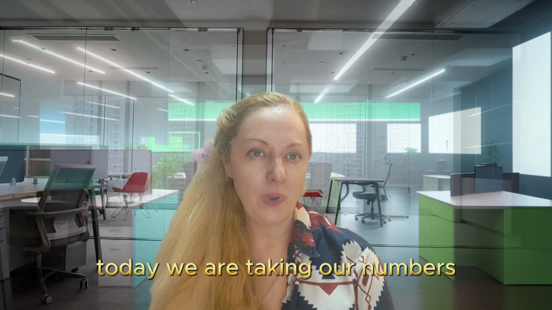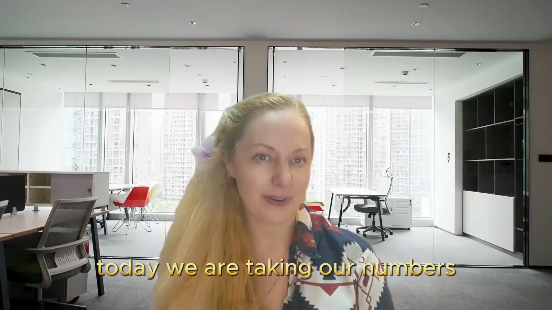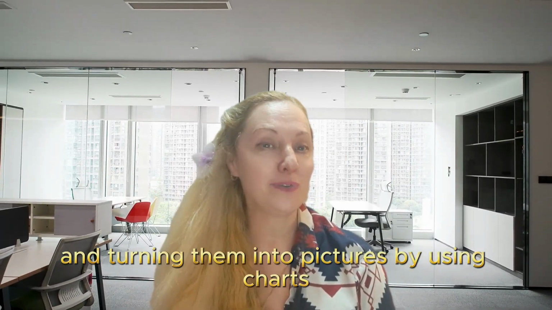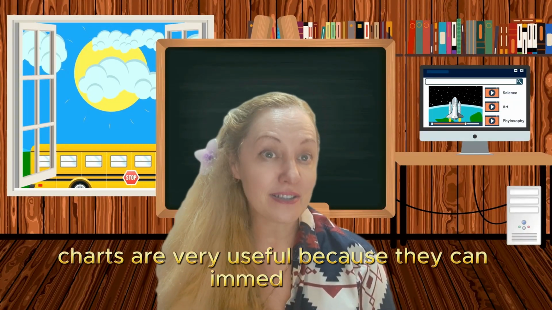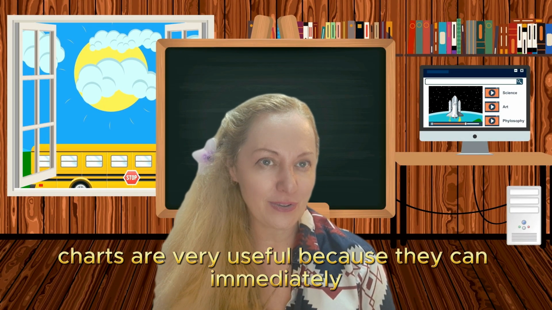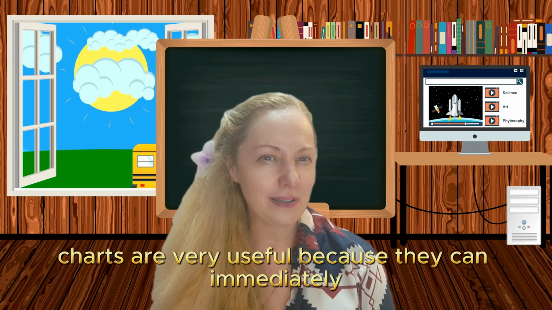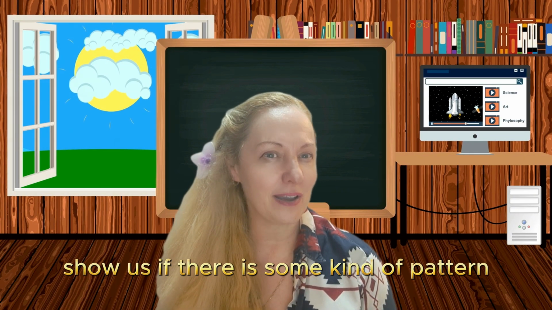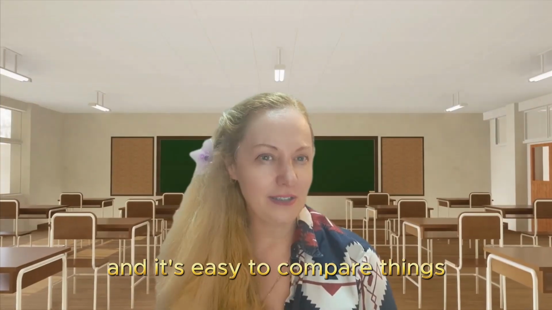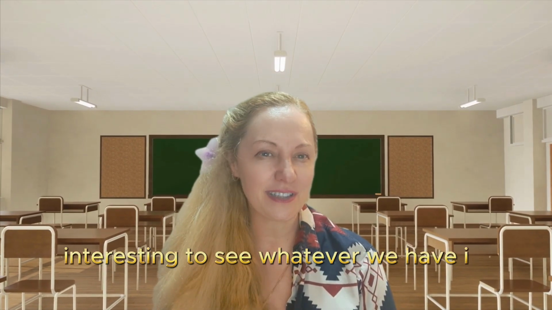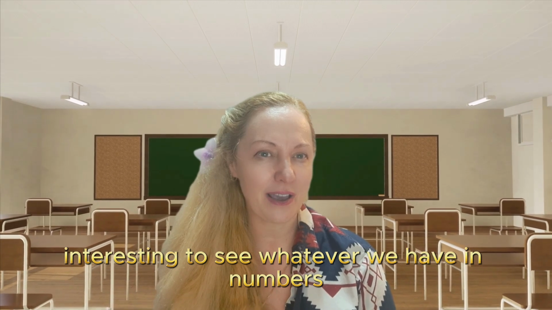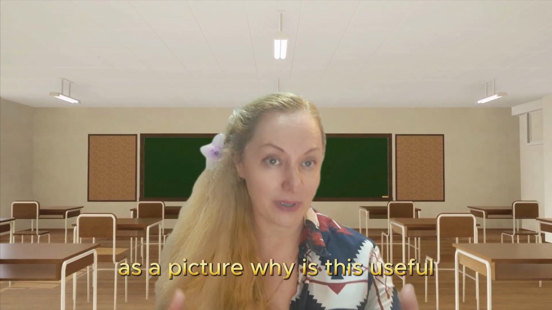Today we are taking our numbers and turning them into pictures by using charts. Charts are very useful because they can immediately show us if there is some kind of pattern, and it's easy to compare things, and it's actually very interesting to see whatever we have in numbers as a picture.